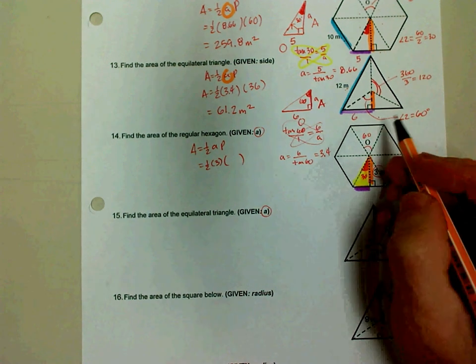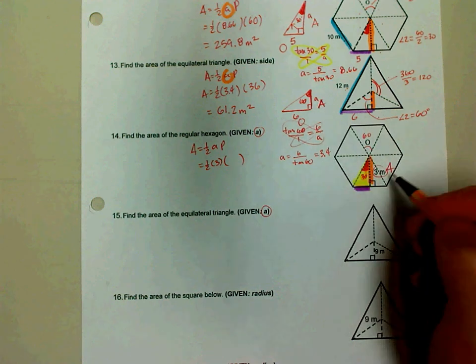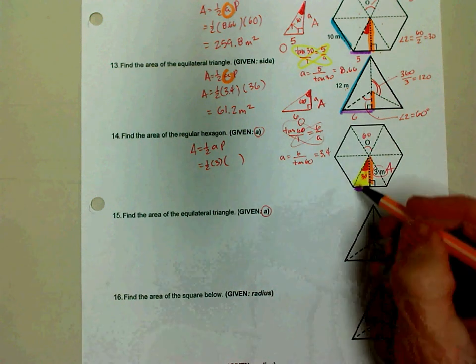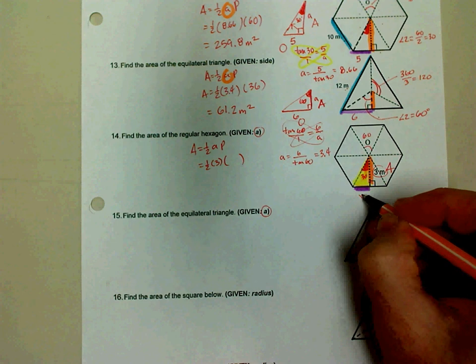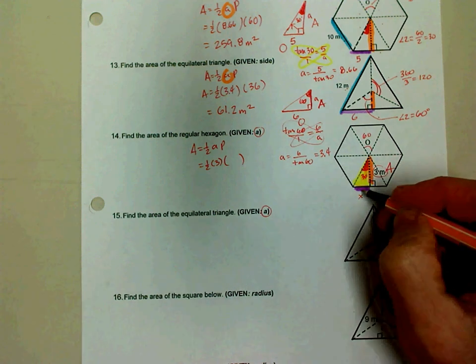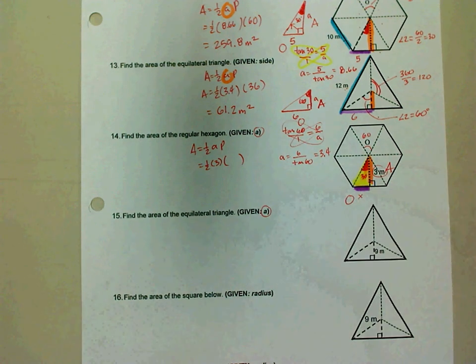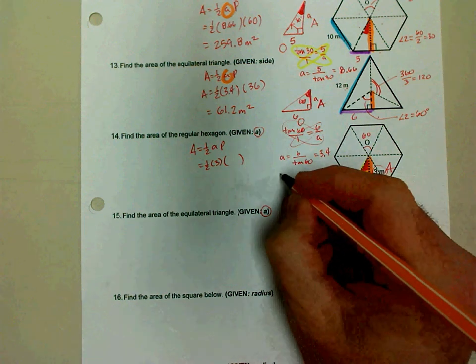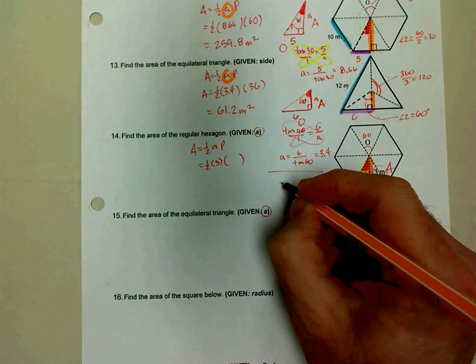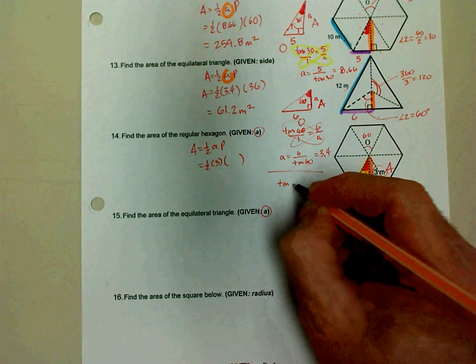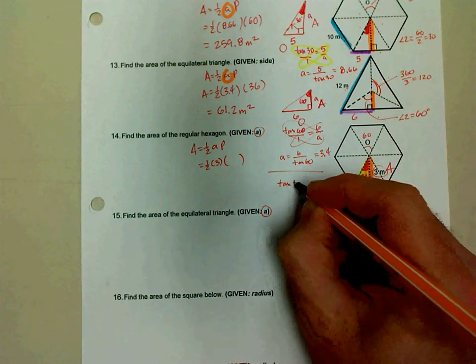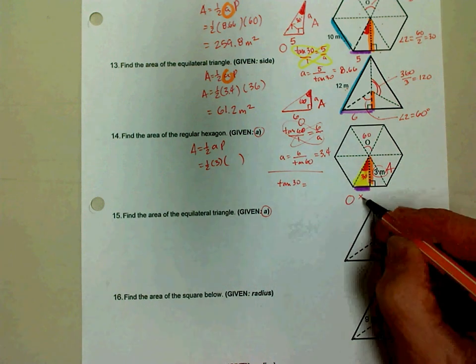And what we're looking for, we'll just call this length x, that is opposite the 30 degrees, so again, a tangent problem. In this case, the tangent of 30 degrees equals opposite x over the apothem, the adjacent, which is 3.